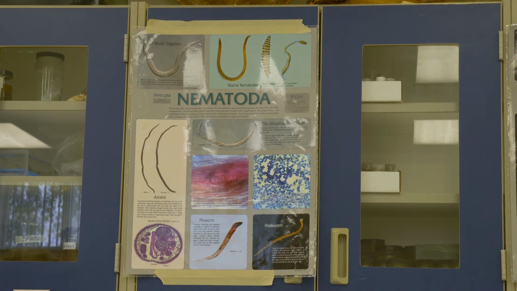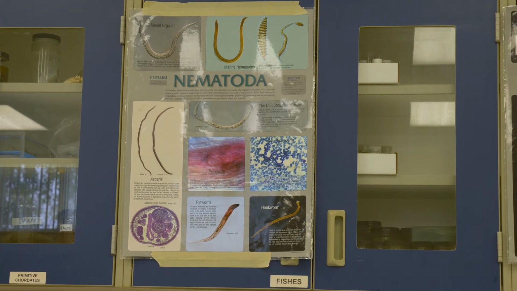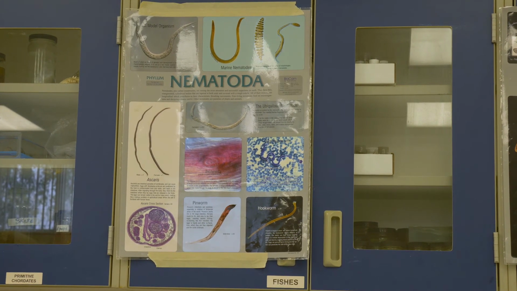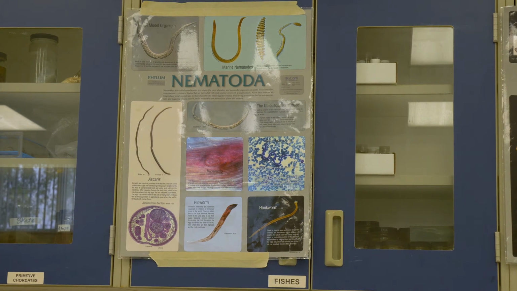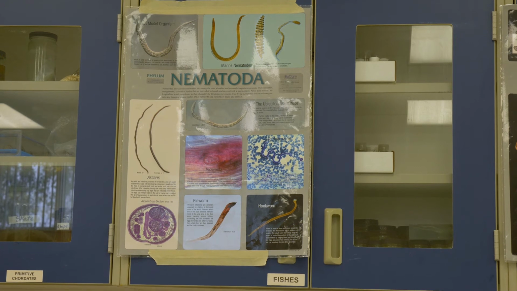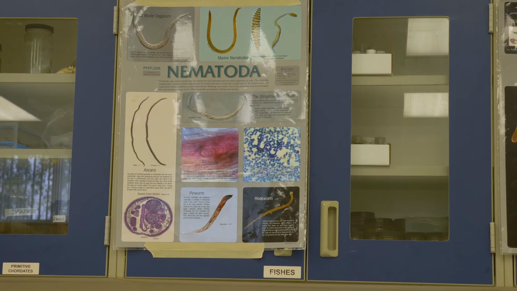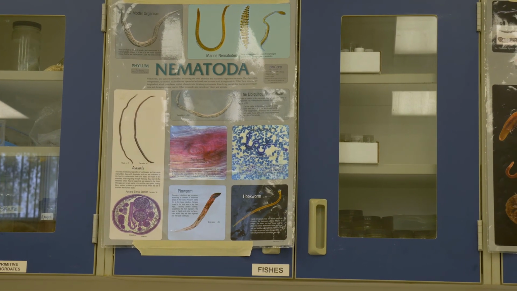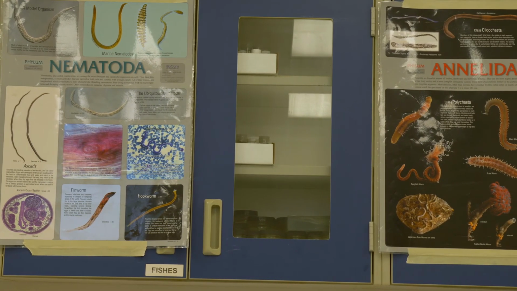Pseudocoelomate means it looks like it's sort of halfway in the development. There's an actual picture in your text that would show you the representation of this, the difference between acoelomate, pseudocoelomate, and full-on coelomate. So take a look at that, either on your Connect site or in your textbook.